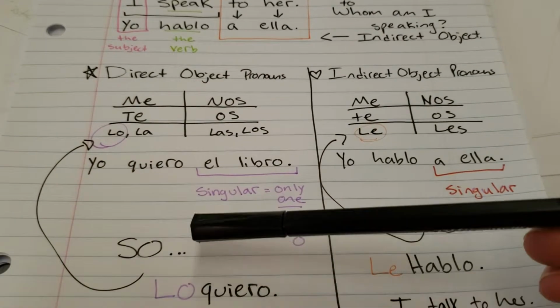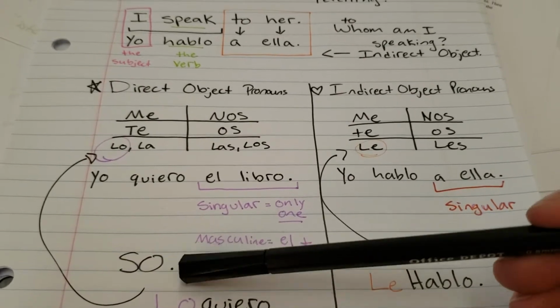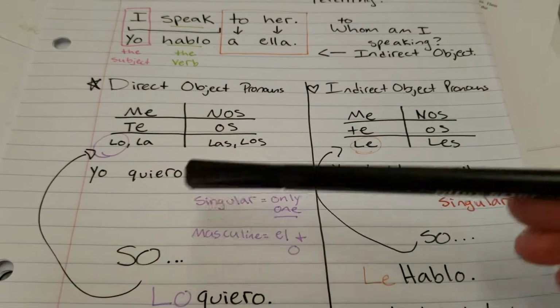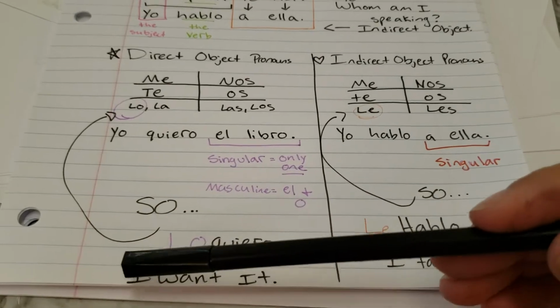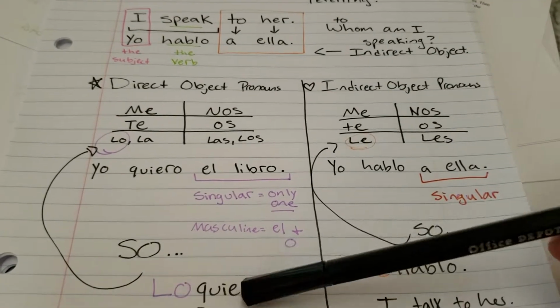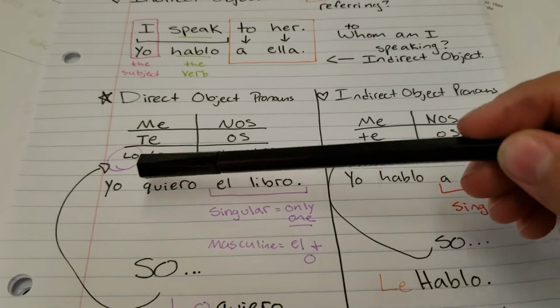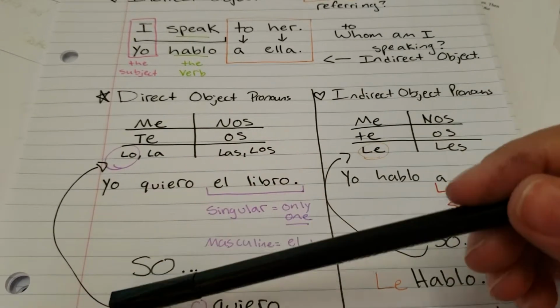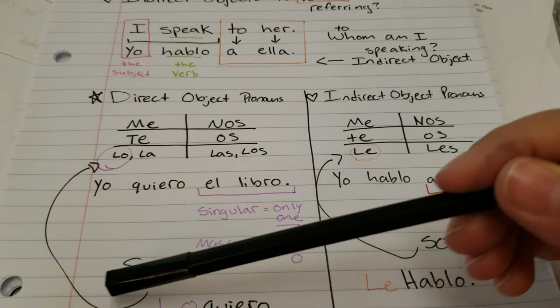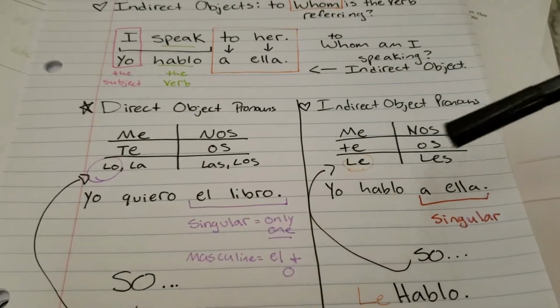So it becomes lo quiero because you put it in the front unless it's a command form, which we can talk about in a second. And then it's I want it, lo quiero, right? Lo quiero, all right? You put it in front of the verb. Could you put the yo in front? Yes, yo lo quiero. If you really felt like doing that, that's fine.